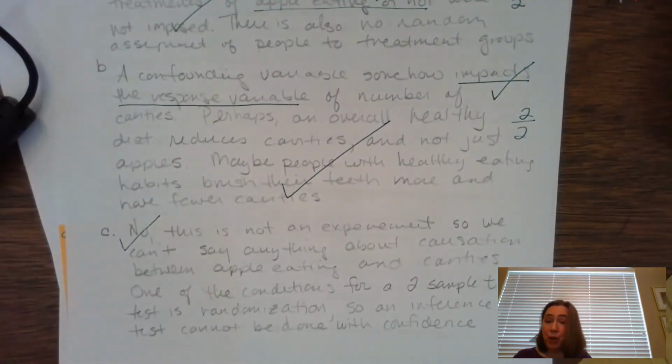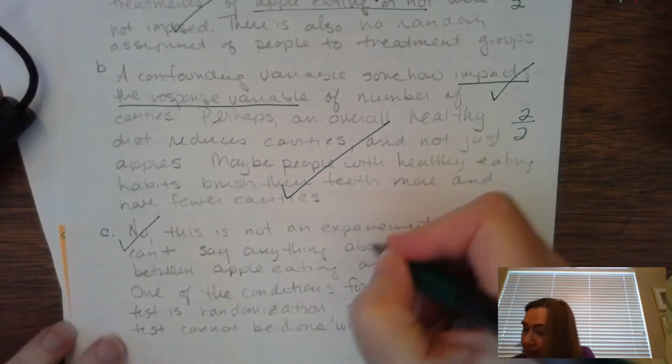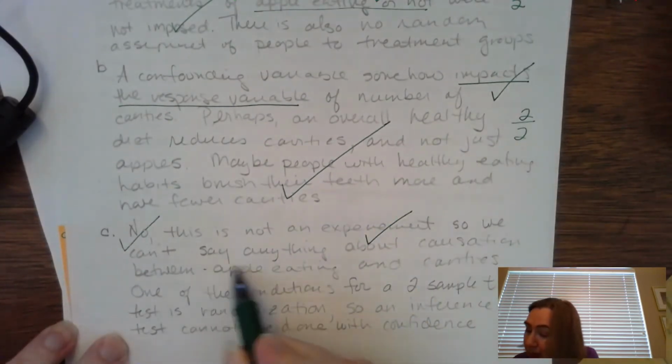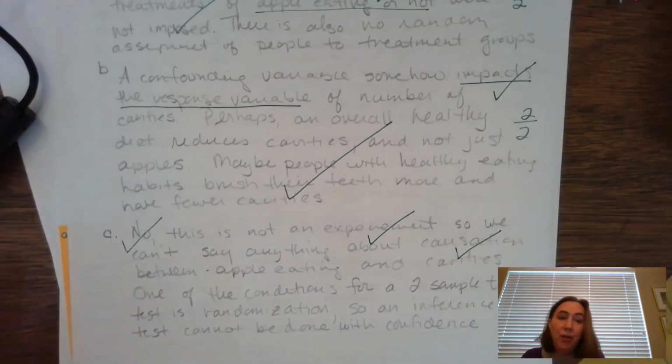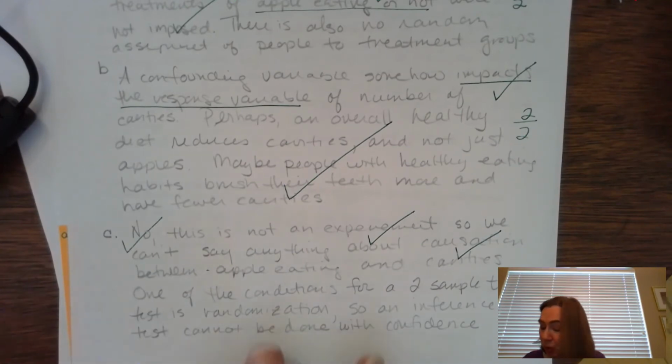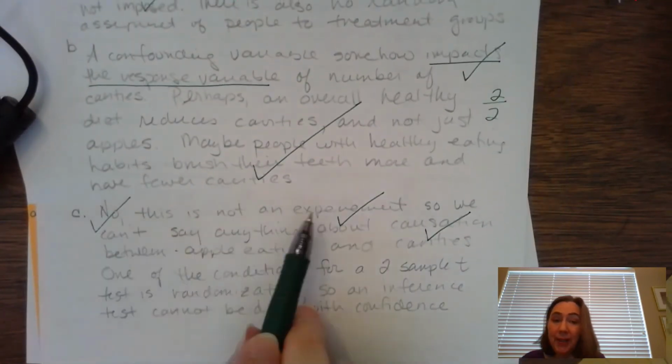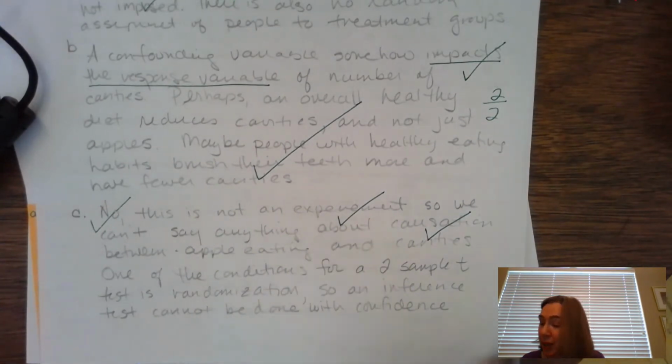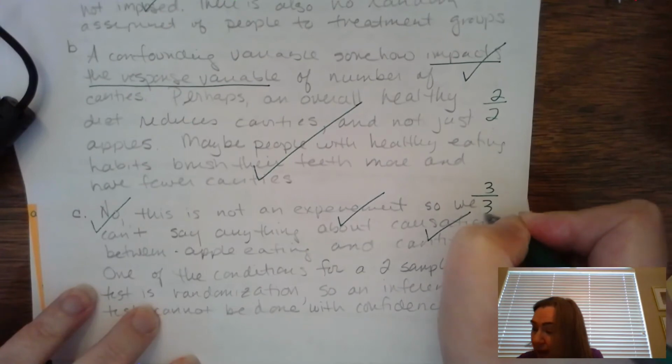I want to make sure that this is very, very clear in 2 different ways. It is clear because only an experiment can show causation. So your justification needs to be that experiments show causation. This is not an experiment, this is an observational study, so we cannot say that there is a cause-effect relationship right here. That bottom line gives you full credit for this particular problem, saying no, because it's not an experiment, there's no causation. Those are the 3 checks. You can get a 3 out of 3 that way.